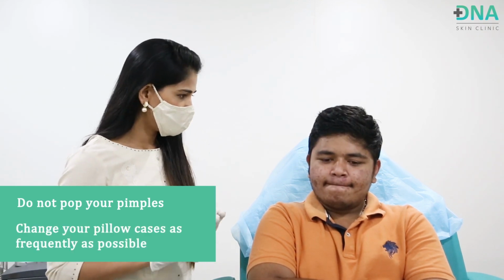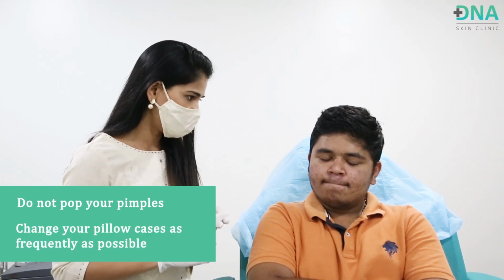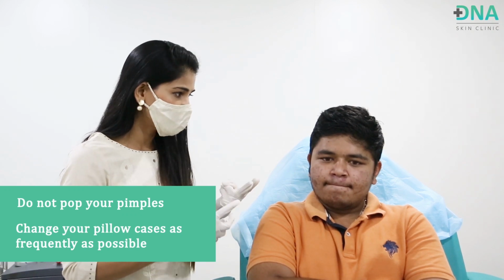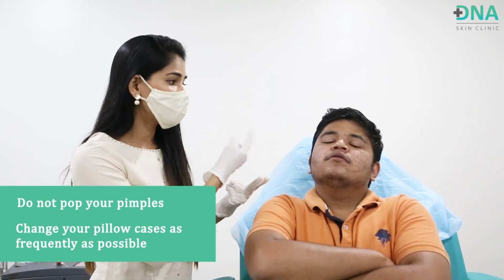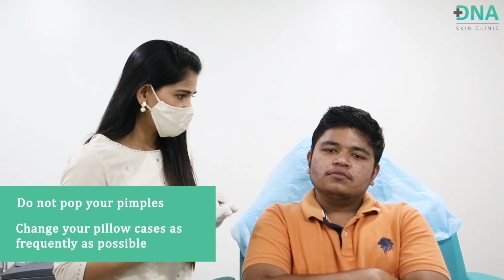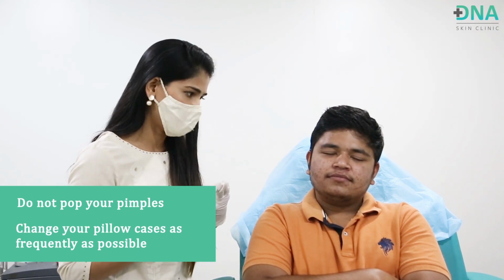Two, change your pillowcases as frequently as possible. Maybe alternate days is also a good idea, because you have an oily scalp, you also have dandruff, and you have seborrhea on the skin also. So changing your pillowcases frequently is a very good idea.